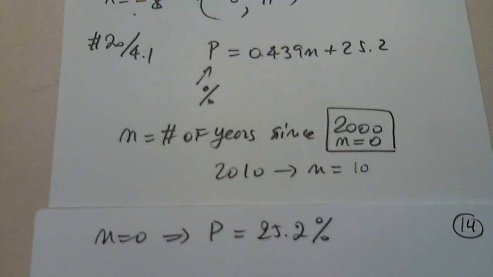Perfect. Back to the problem. So 25.2. We have to enter it because we cannot see the rest of the problem.